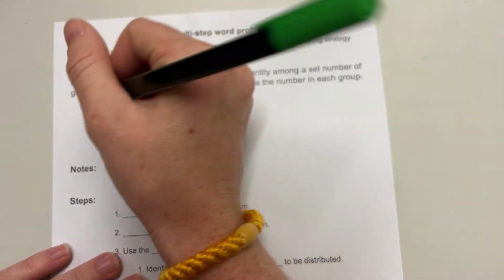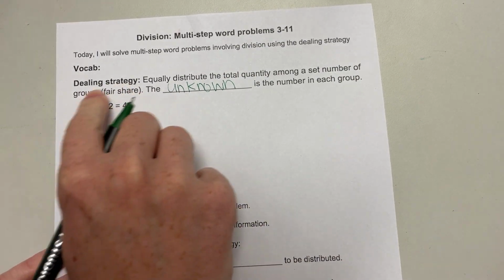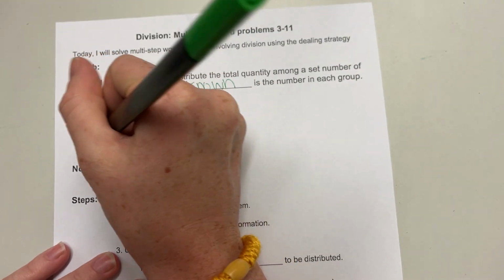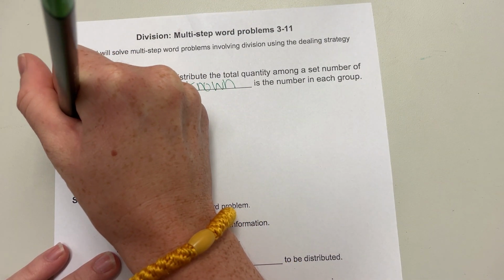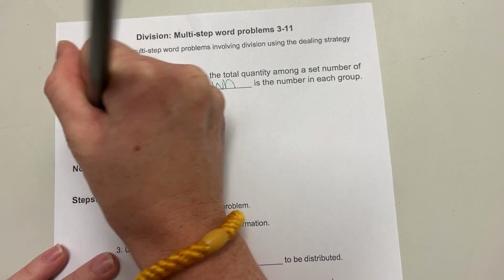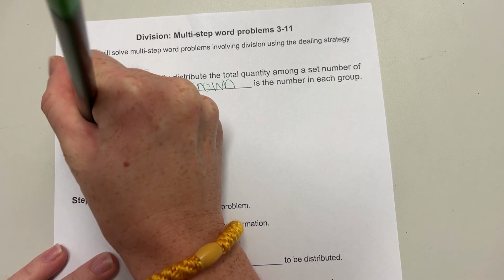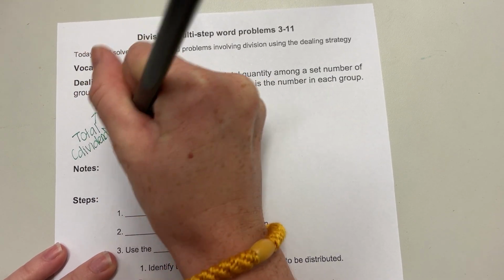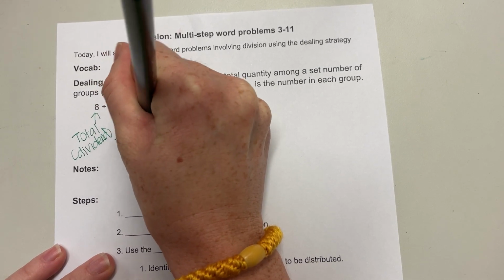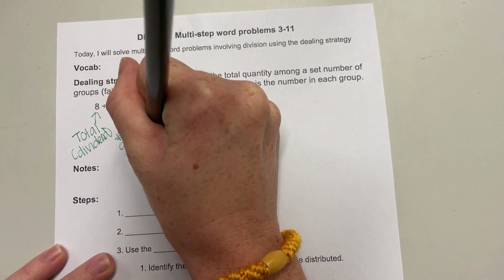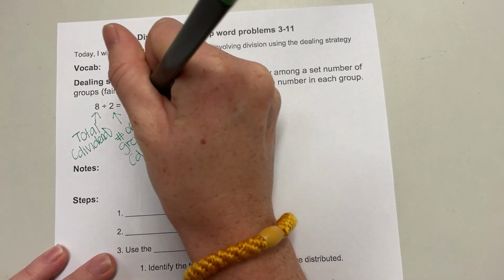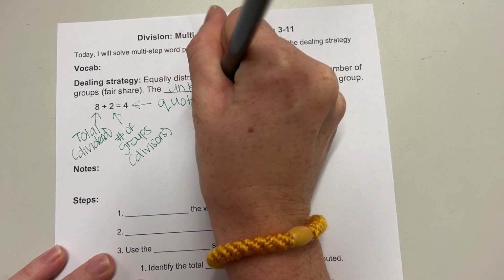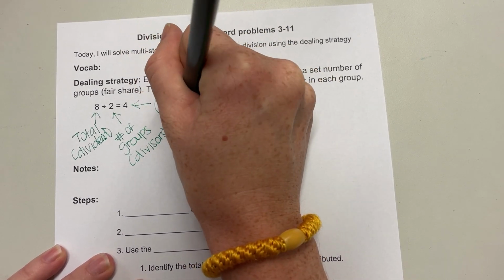So the 8, this is our division equation. The 8 in it is our dividend, or the total amount. The 2 is the number of groups, and that's our divisor. How many are we going to divide it into? And then 4 is our quotient, or the number in each group.